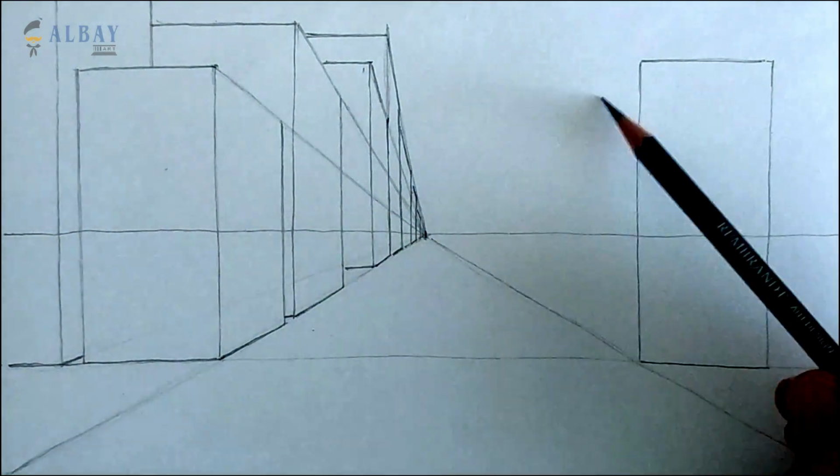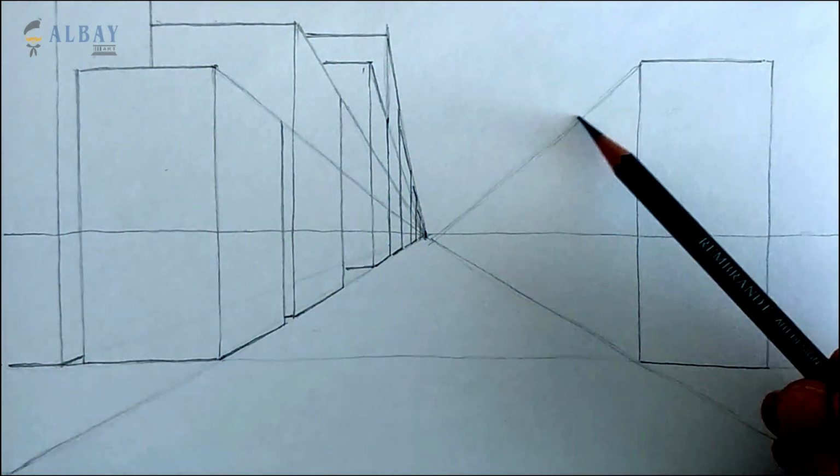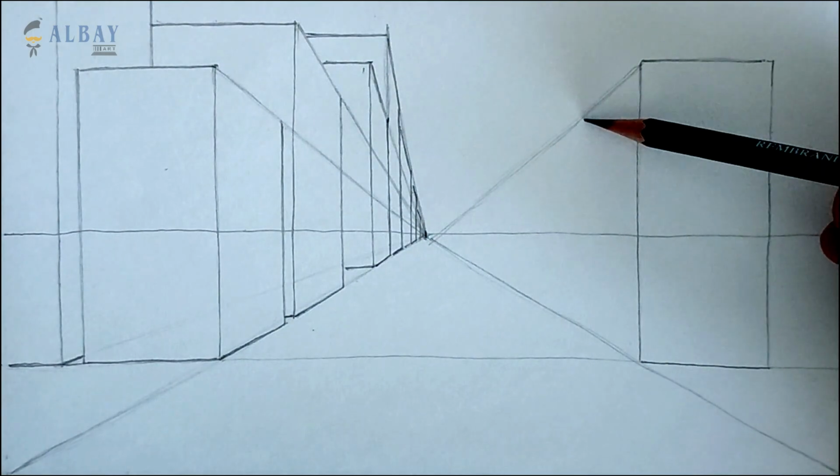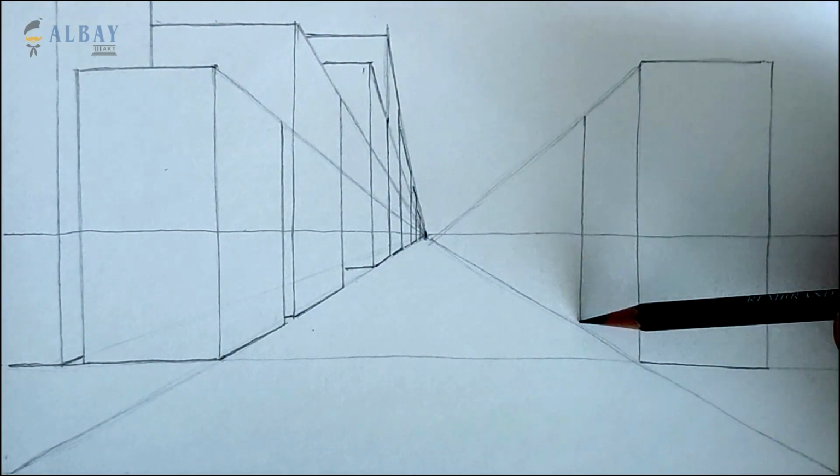Okay, this is the front of the building. I draw a line from the top left corner of the rectangle to the vanishing point. Then I draw a straight line for the side of the building.